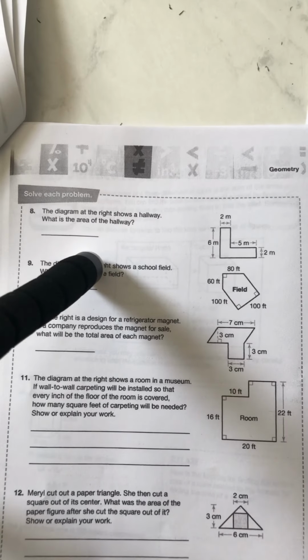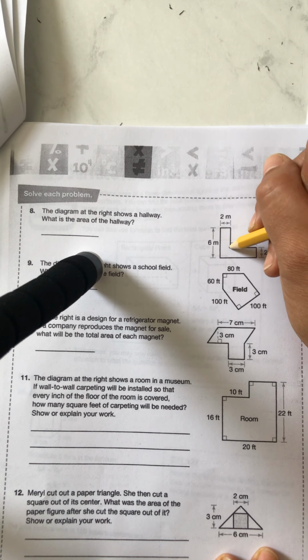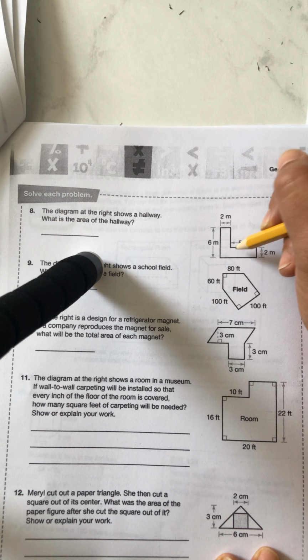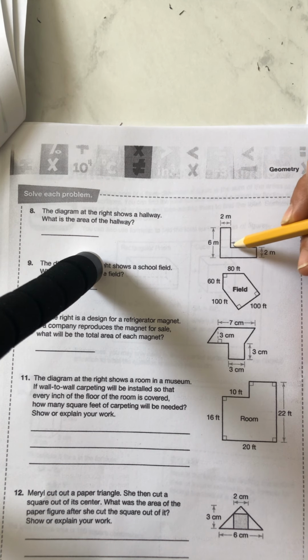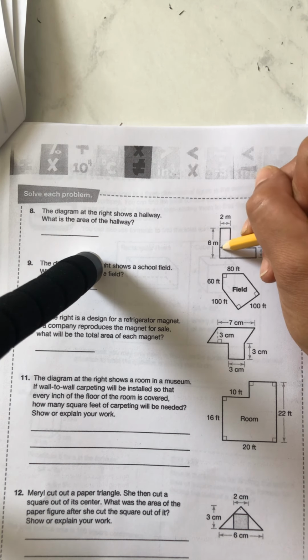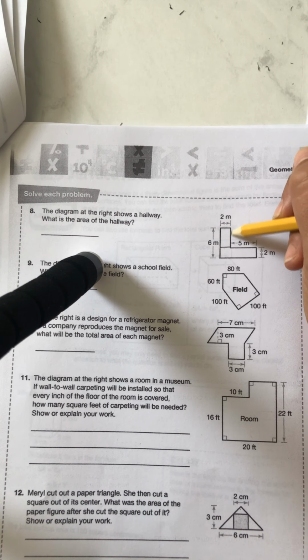So for these, I'm going to go ahead and just cut them for you. For this one, you can either cut it right here or cut it right there. It doesn't really matter which way you cut it, because if you cut it here, now the whole length of this side is 6, so you would need to find what this would be.